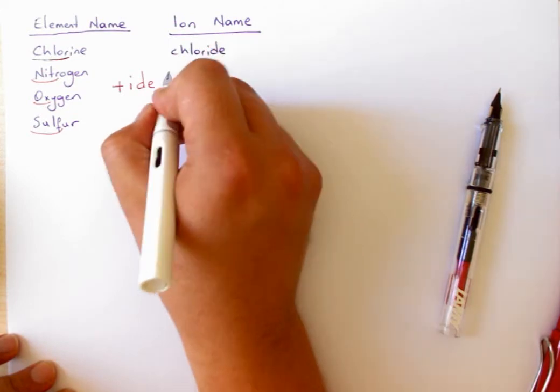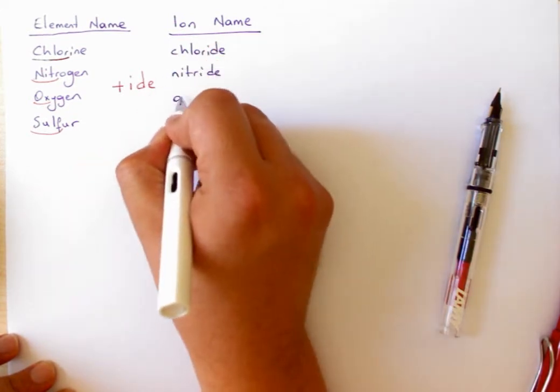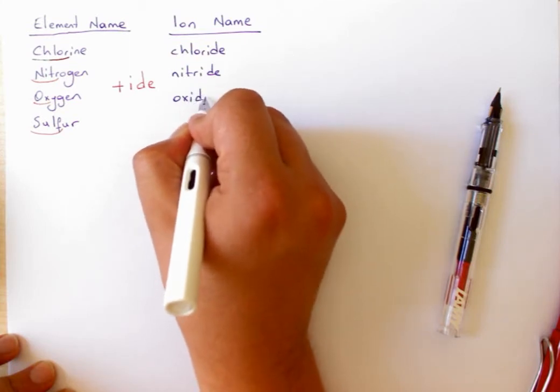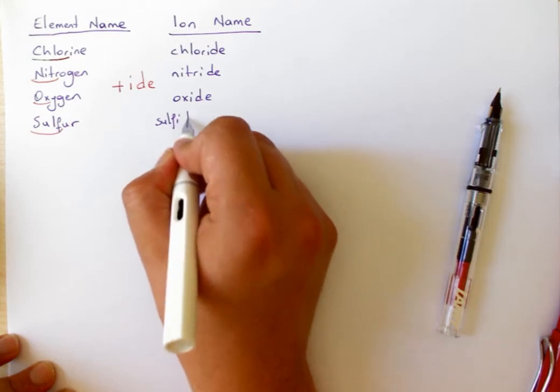and they will turn into chloride, nitride, oxide, the famous one, and sulfide.